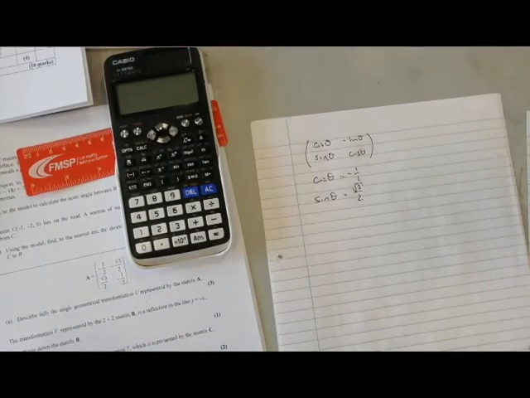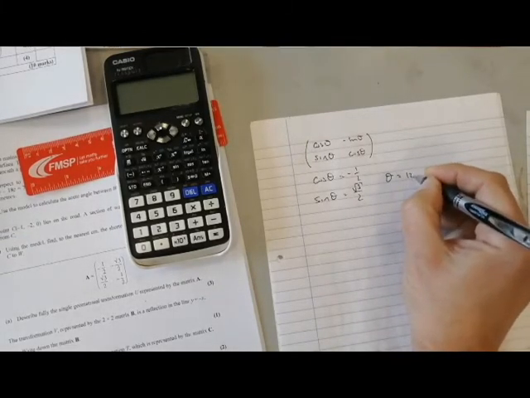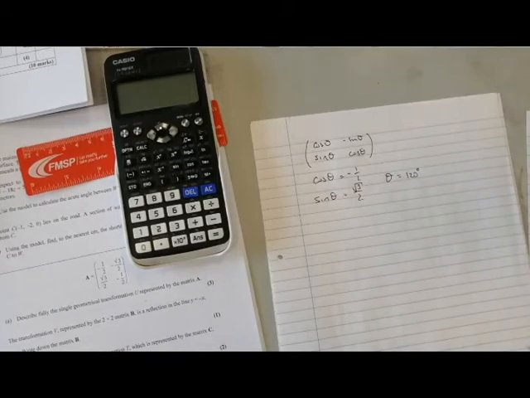So sine's positive, cosine is negative. That tells us we're in the second quadrant, and if we inverse cos or inverse sine, we will get that theta is equal to 120 degrees.